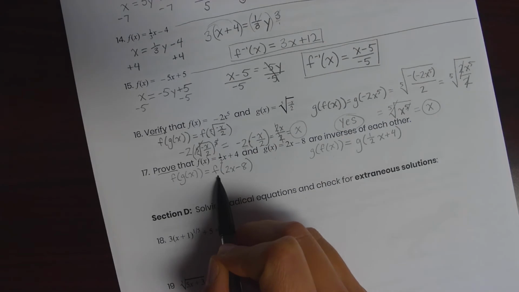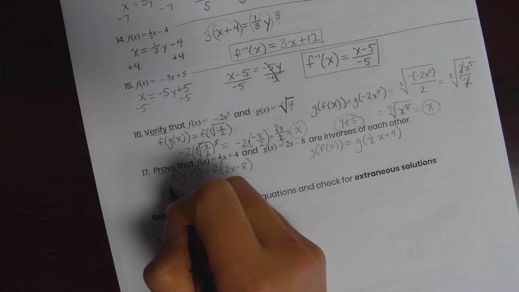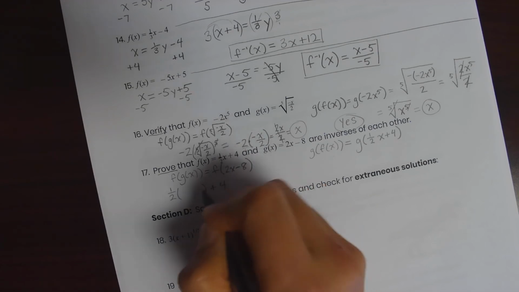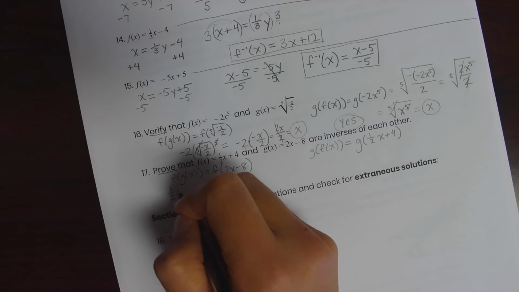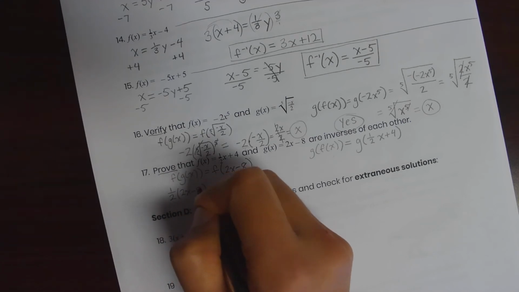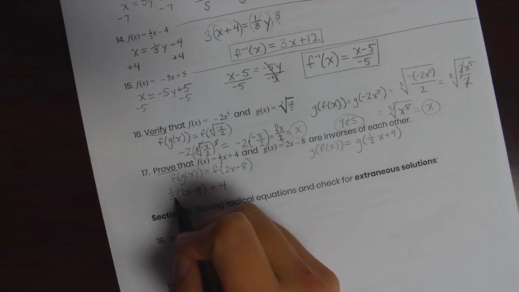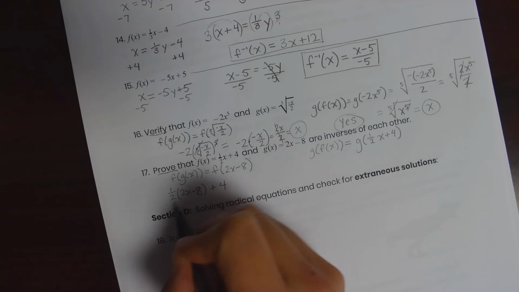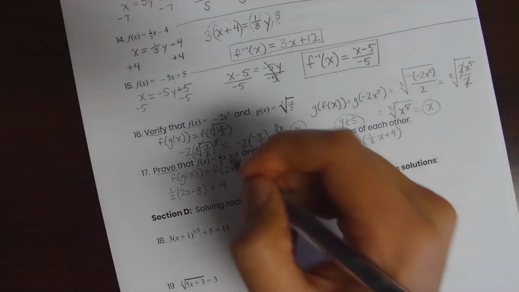Okay, to do this side first, I'm plugging this in where I see x. So this will be 1/2, leave a space for x, plus 4. Now I'm going to put this in for x. So I have 2x minus 8. If I were to multiply this through, it would be 2x minus 8 over 2, so we would just divide 2 out of both terms.